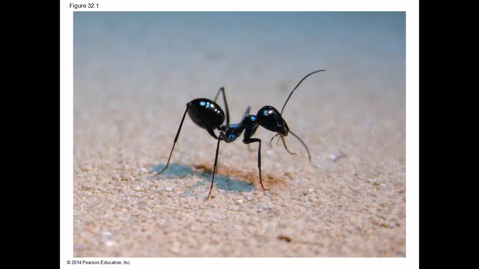Okay, so all animals must obtain nutrients and oxygen, fight off infection, and produce offspring. They all have these physiological functions. These desert ants can run as fast as 1 meter per second, so they're extremely rapid, and that reduces the time that they're exposed to the high temperatures on the surface of the soil.